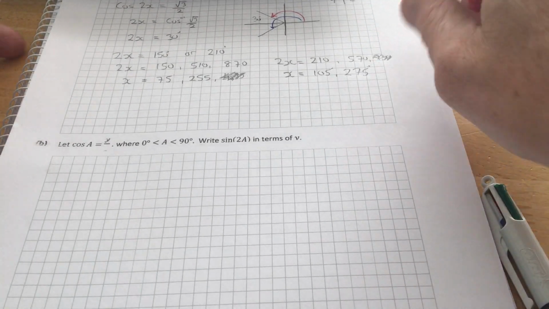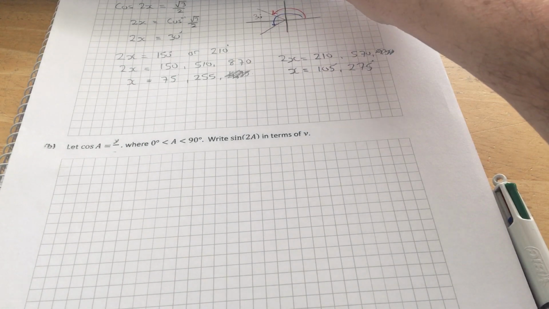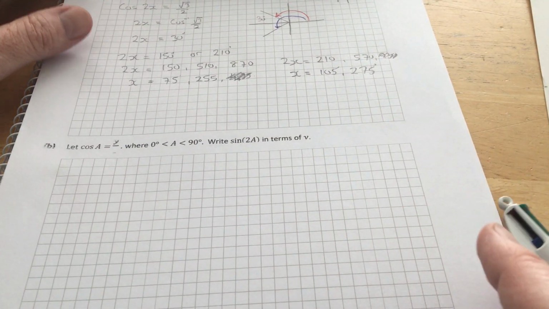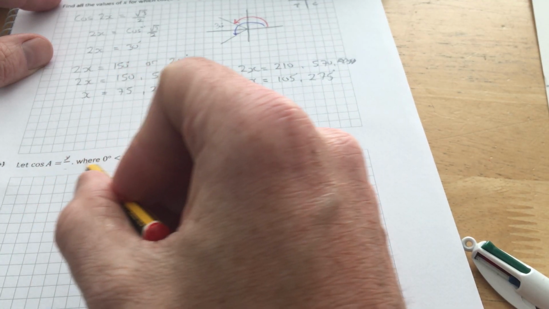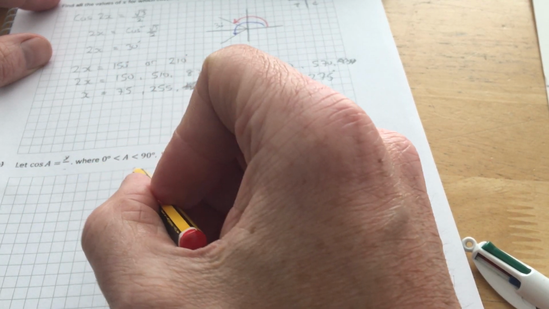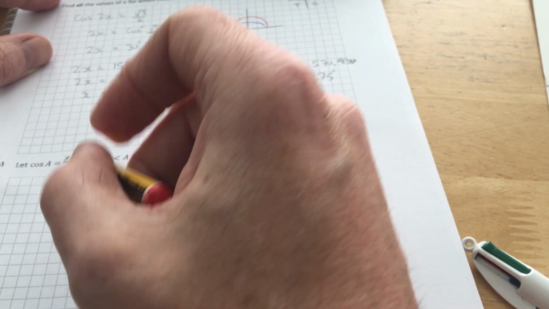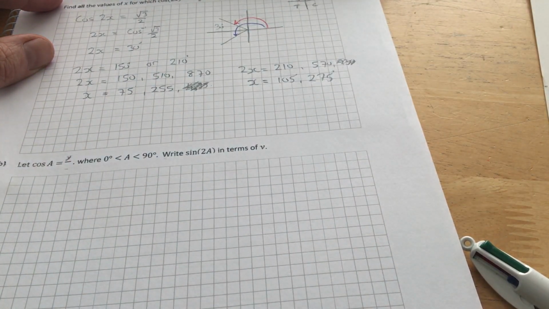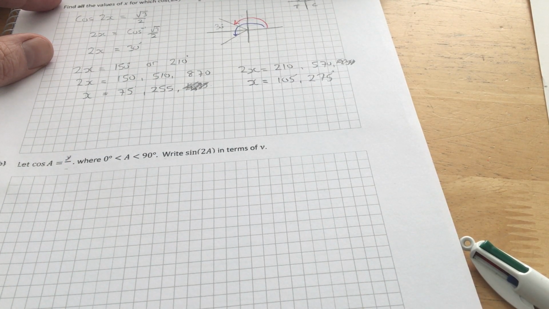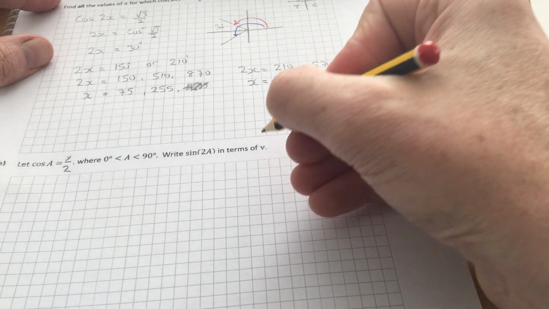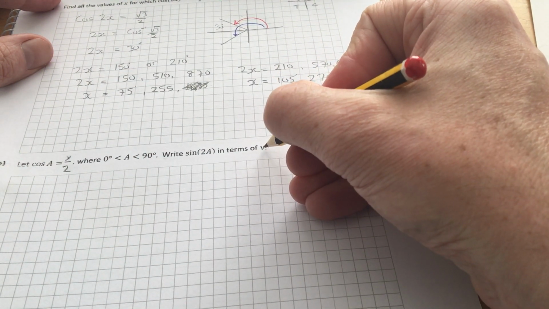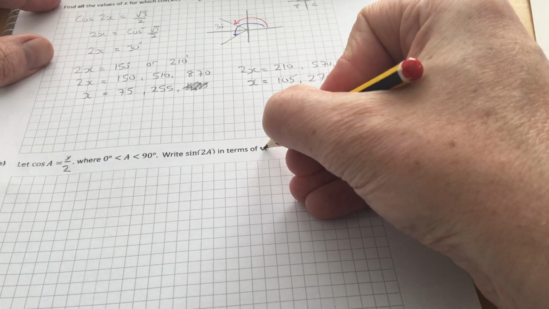Now we'll do this one as well. This is a tricky enough little question if you've never seen it, or if it's been a while since you've seen it. So let cos A equal, oh, there's a bit of a problem with the printer there, so sorry, so I think that's y over 2. Write sin 2A in terms of y.